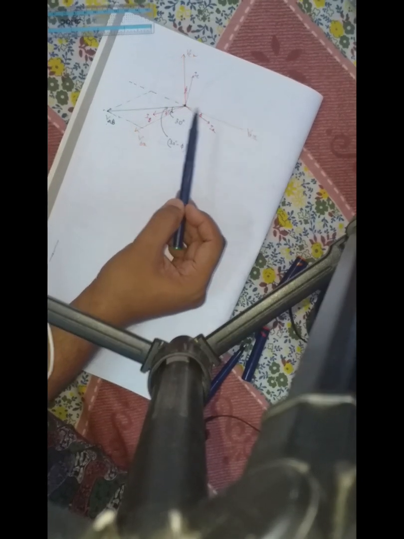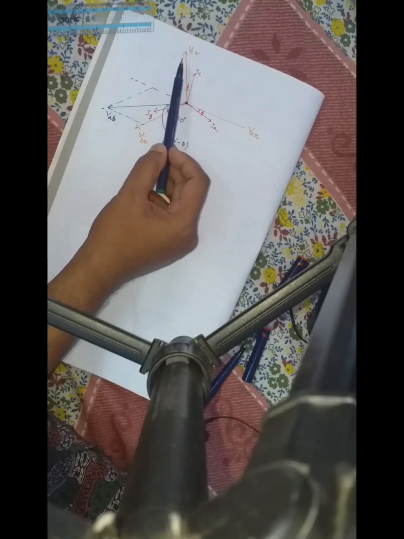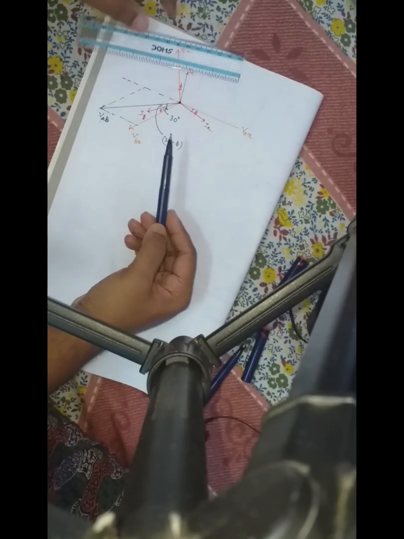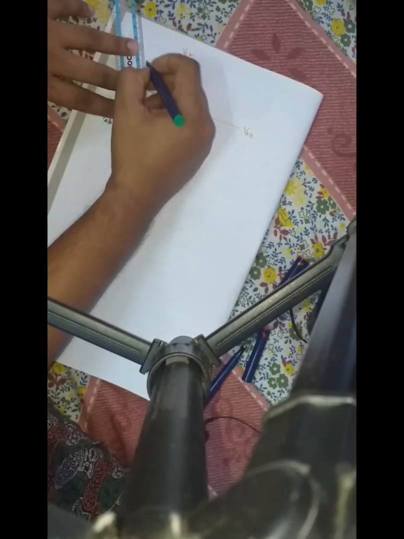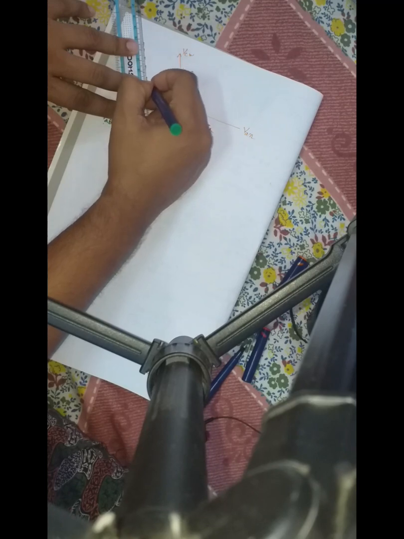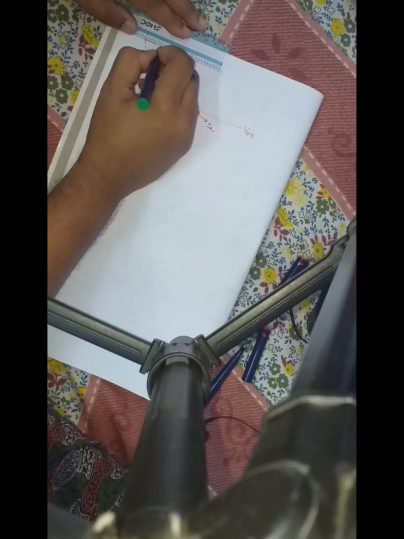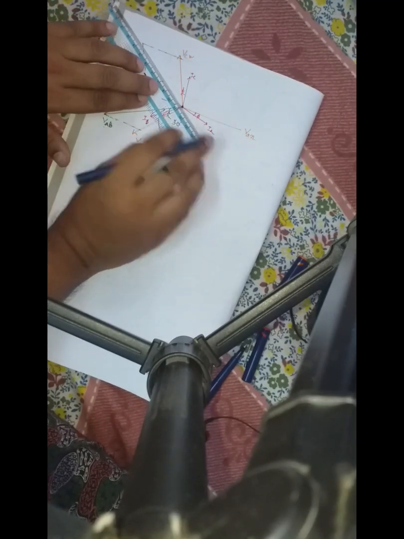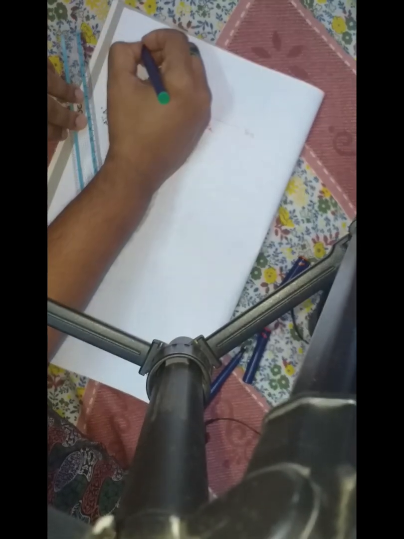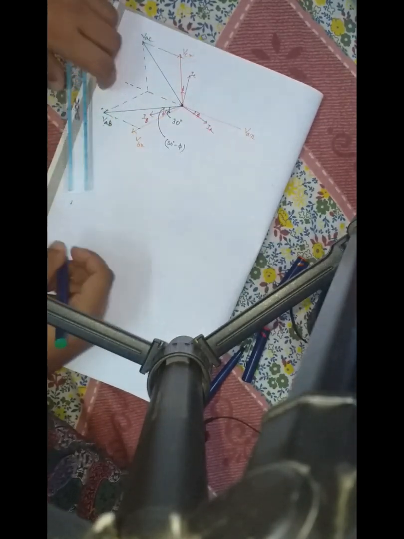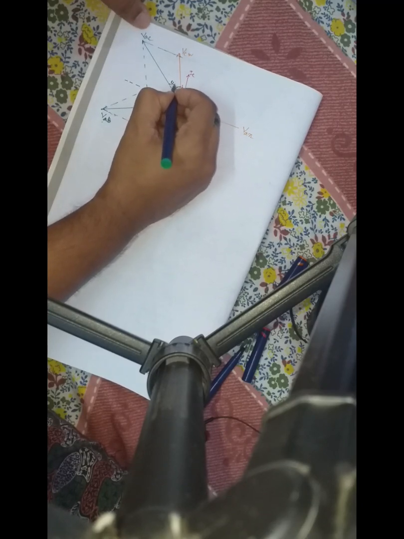From VCN and VAN, we can determine the voltage VAC. This is VAC. This angle is also 30 degrees.